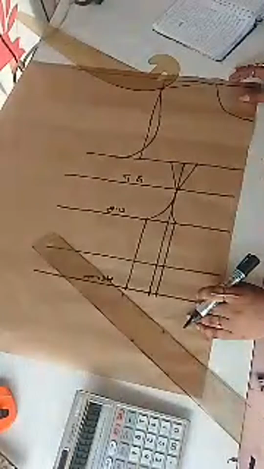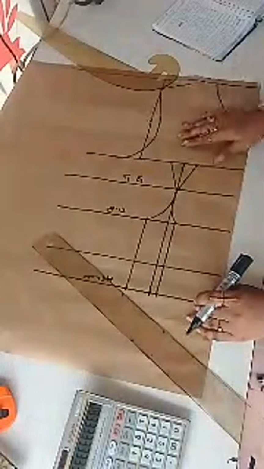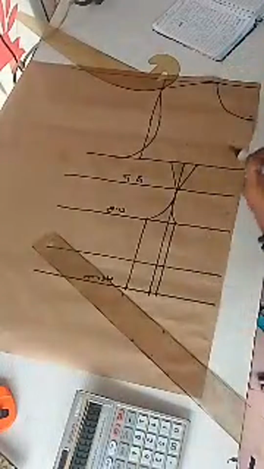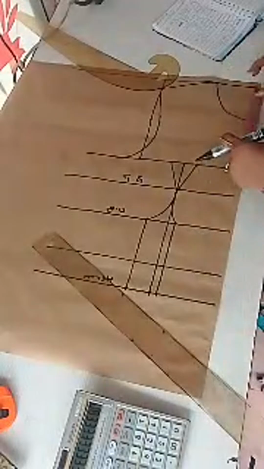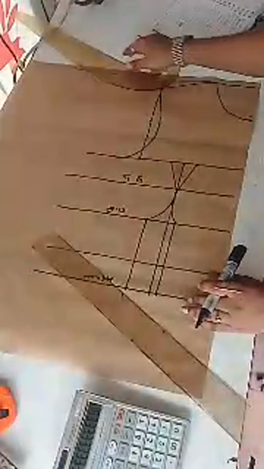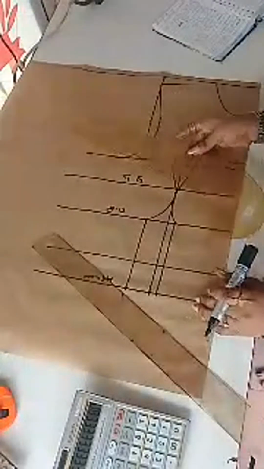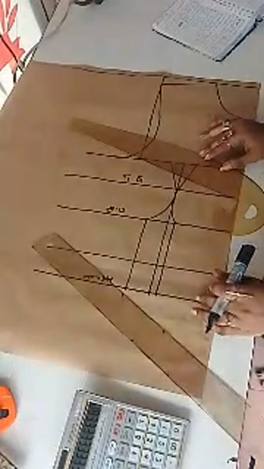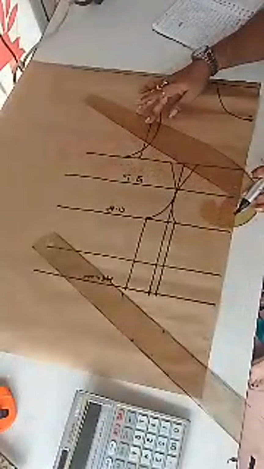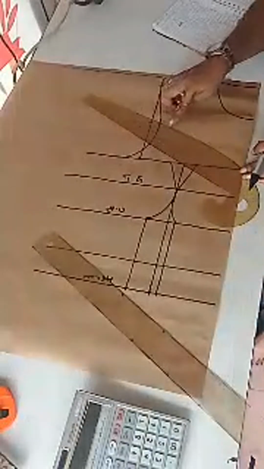Let us work on our yoke. I'm going to get my ruler, and then this, don't forget, this is the midpoint of our armhole. Okay, I'm going to place my ruler like this, and then I am going to connect it with a sweetheart line.